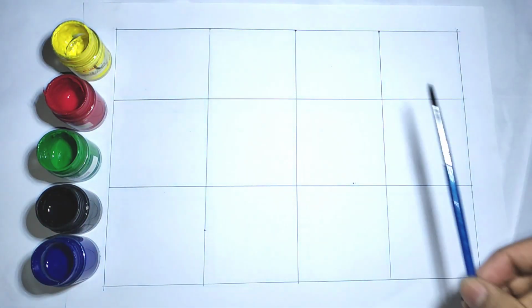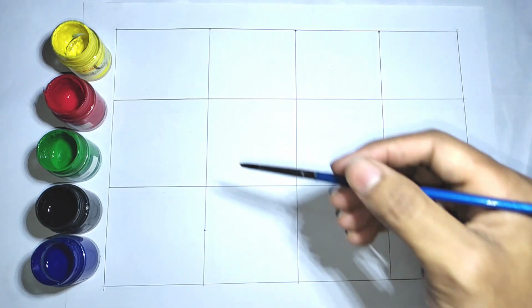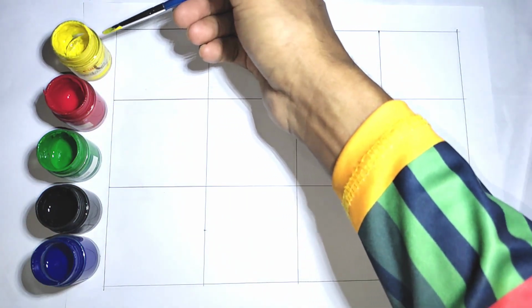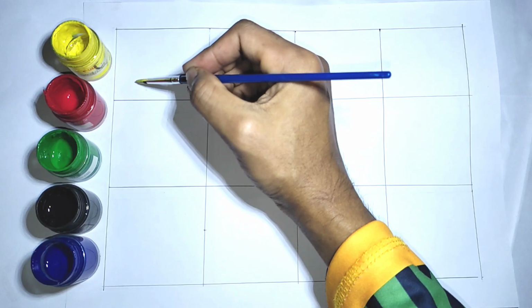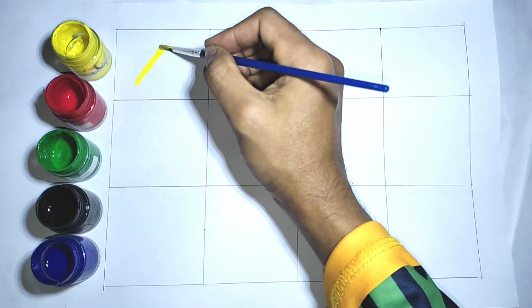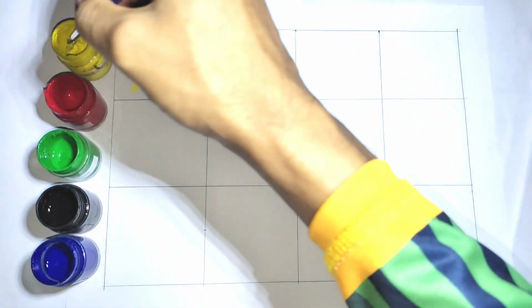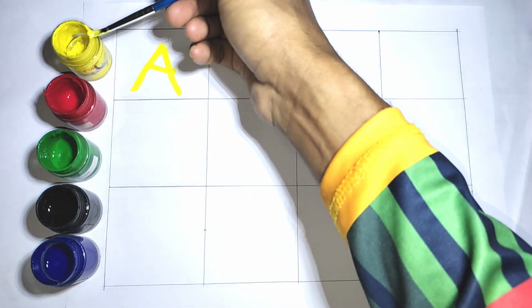Today we draw capital letter alphabets and numbers. First we use yellow color and now we draw the letter of A. Kids, now we draw A. A for apple, A for ant.